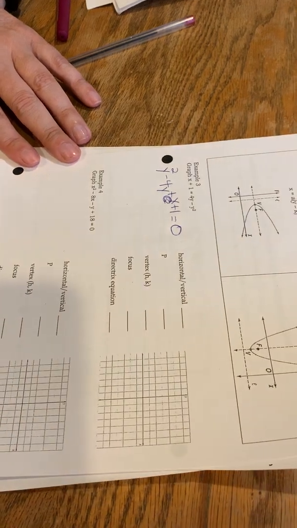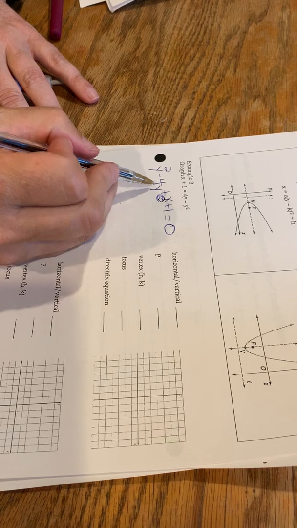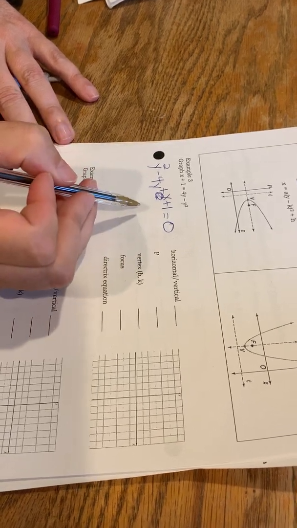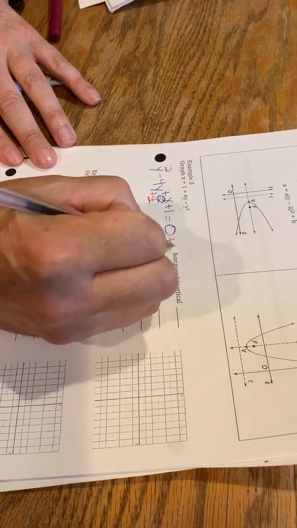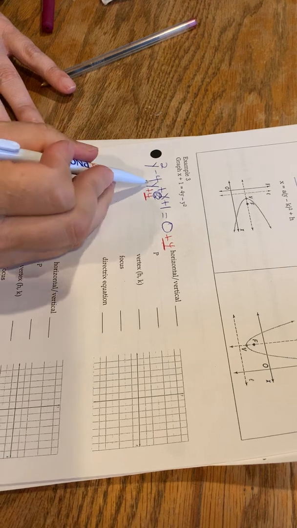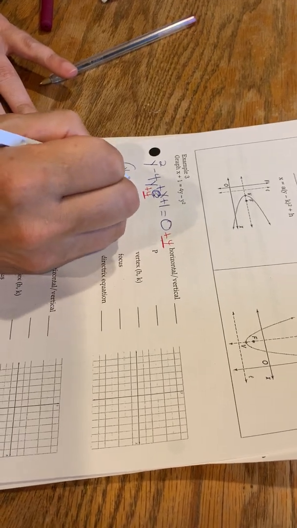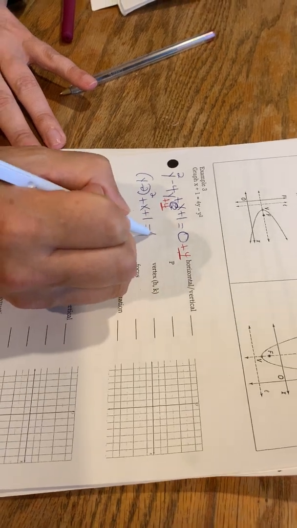Then I need to complete the square. So to complete the square, if I take half of negative 4, that is negative 2, squared is 4. I'm going to add 4 to each side. So if I factor this, half of negative 4 is negative 2, that's y minus 2 squared, plus x plus 1 equals 4.